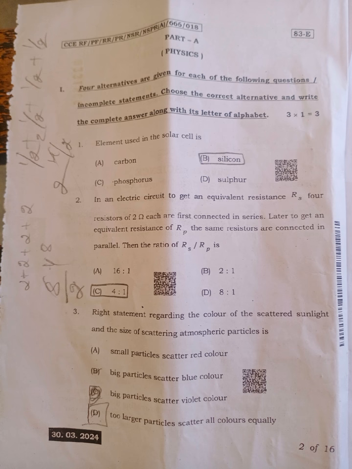are first connected in series. Later, to get an equivalent resistance of Rp, the same resistors are connected in parallel. Then the ratio of Rs by Rp is, answer is option C, 4:1. Third one, the correct statement regarding the color of the scattered sunlight and the size of the scattering atmospheric particle is, answer is option D, larger particles scatter all colors equally.